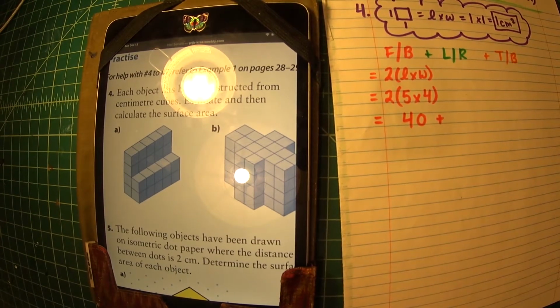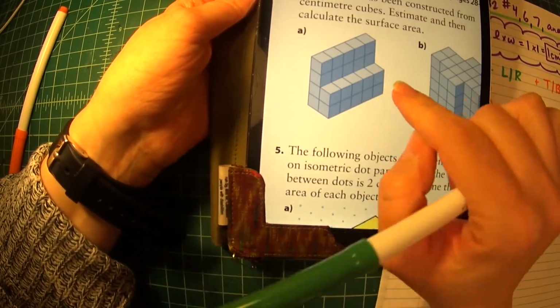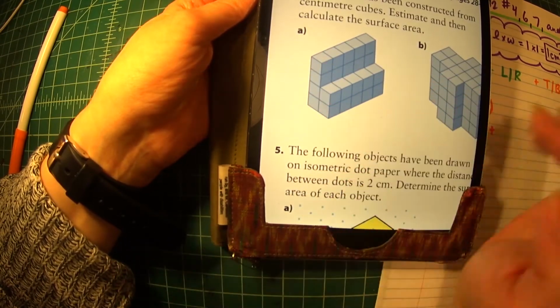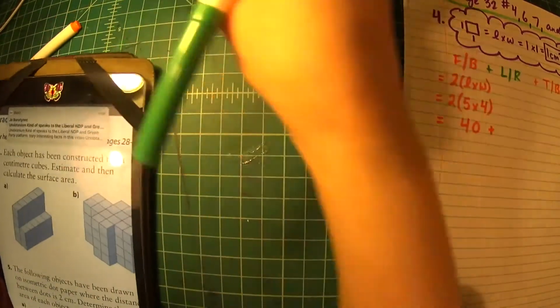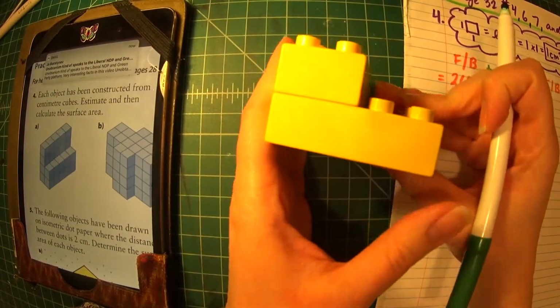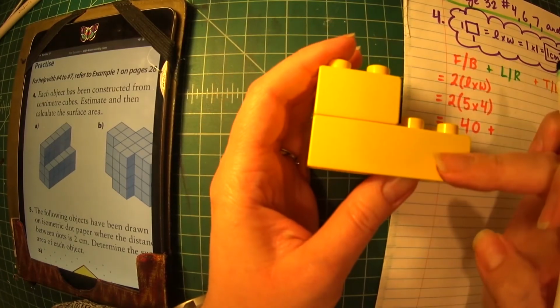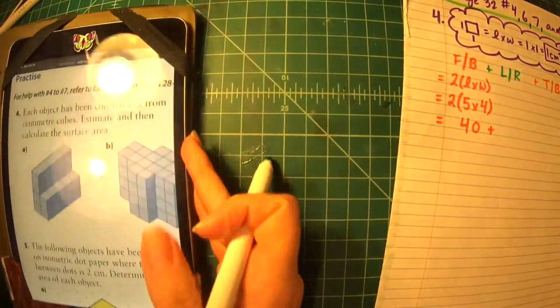Okay, next, left and right. Because I called this dark blue region my front, that means that this little L shape here is going to be my left side. If I imagine that I'm looking straight on at that left side, I'm just going to end up looking at an L shape. I'm not going to see anything here that's going to complete it as a rectangle.